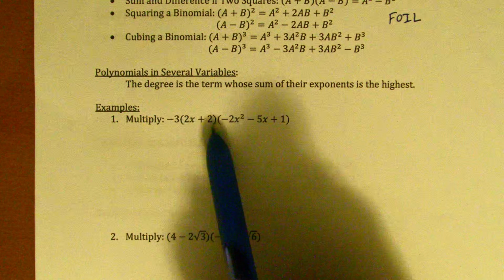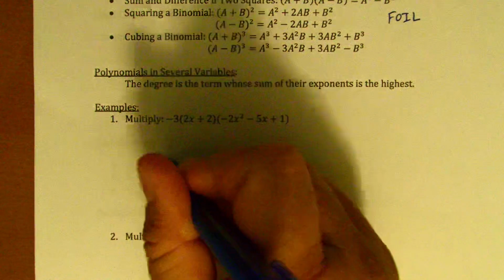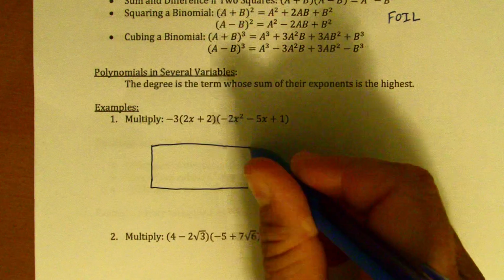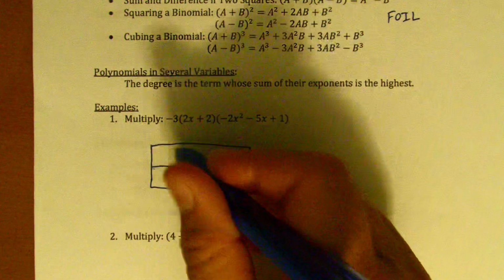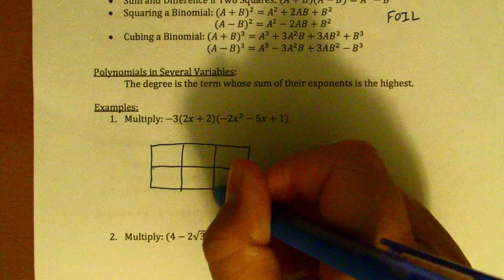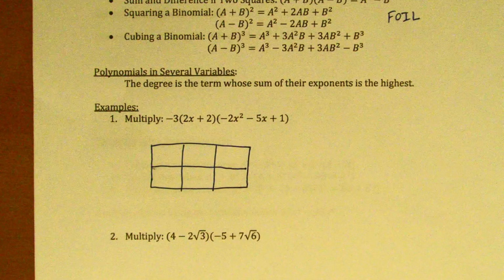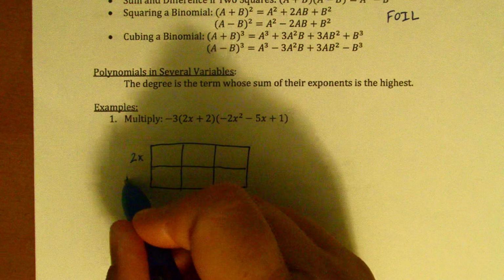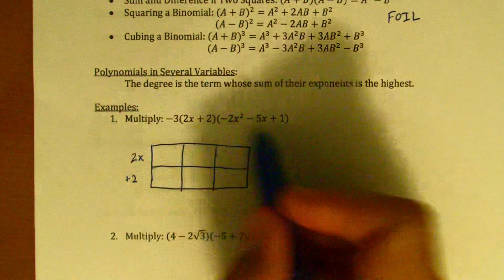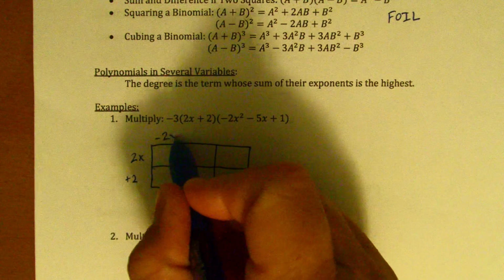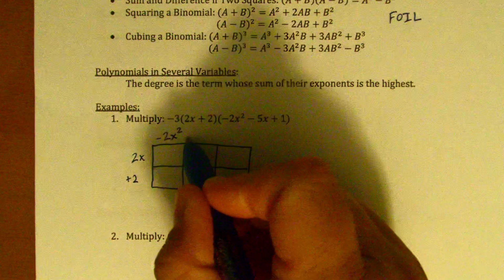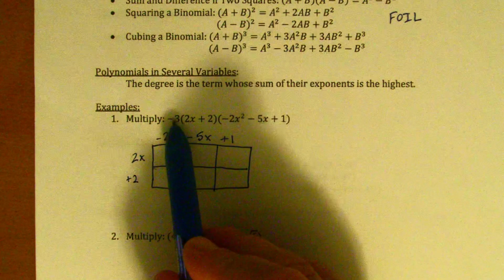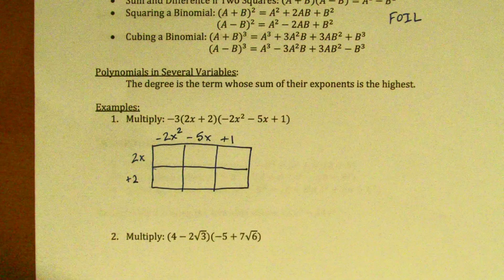So here I have 2 terms, and here I have 3 terms. So I'm going to make a 2 by 3 box. 2 by 3. And I'm going to set up my box with the 2 terms here, 2x plus 2. And over here, my 3 terms, negative 2x squared minus 5x plus 1. And for now, I'm just not worrying about that negative 3. We'll get to that next.